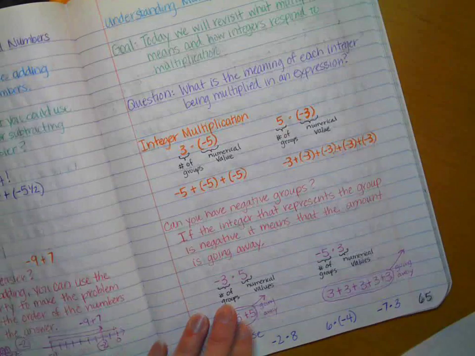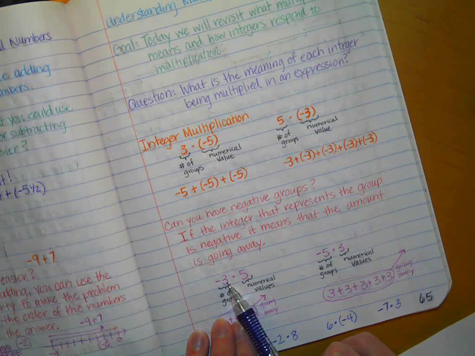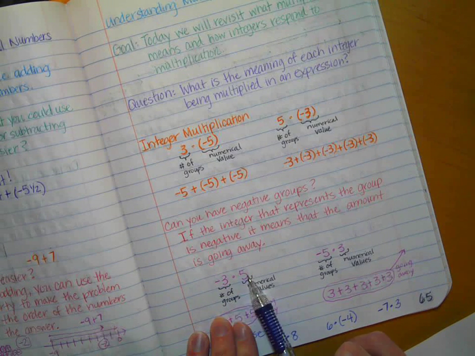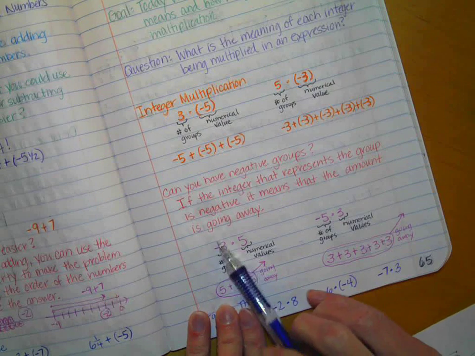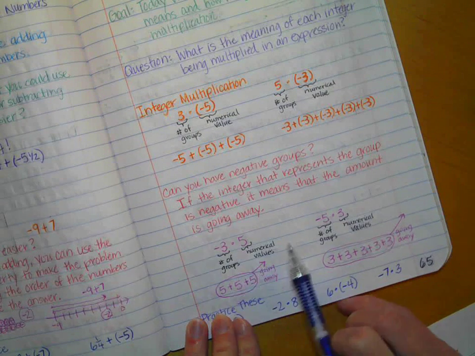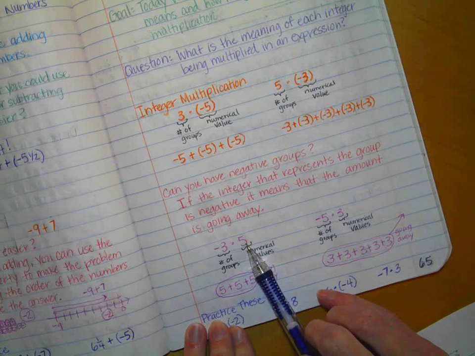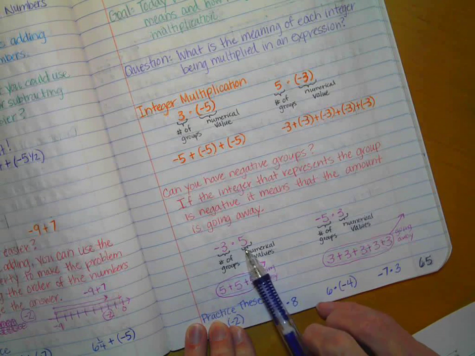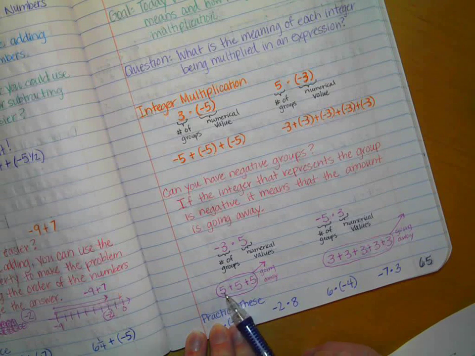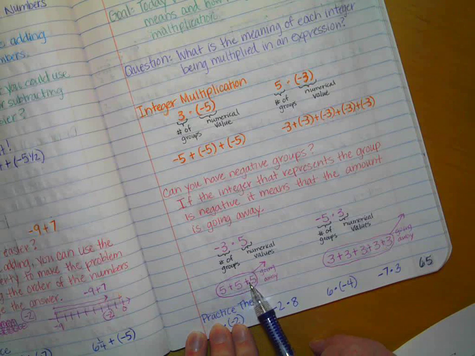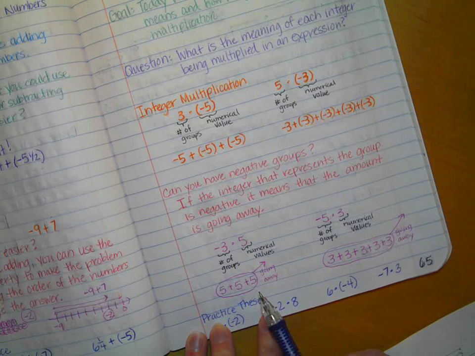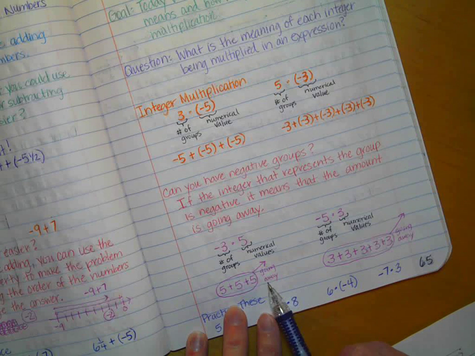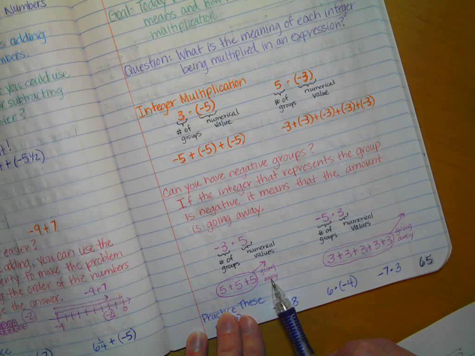Okay, and so let's see what's happening. So we have negative 3 groups of a positive 5. Let's look at it. I still have 3 groups, but they happen to be taken away. So I have 5 as the numerical value, so I have 3 groups of 5, but we're taking them away. So I have 5 plus 5 plus 5, but I'm taking them away. So the question that you have to ask yourself is, how many did I lose?